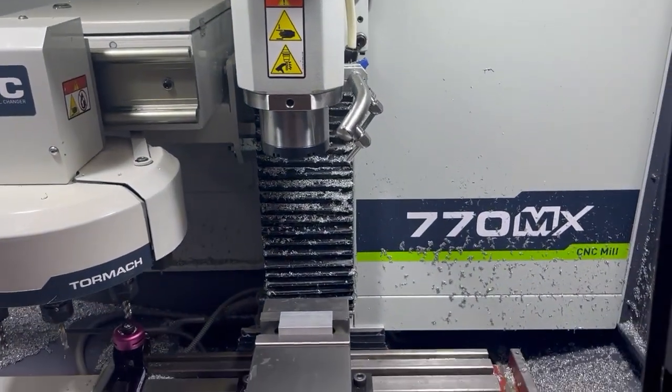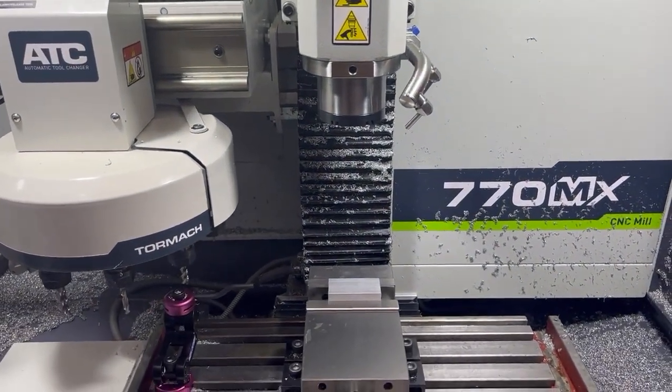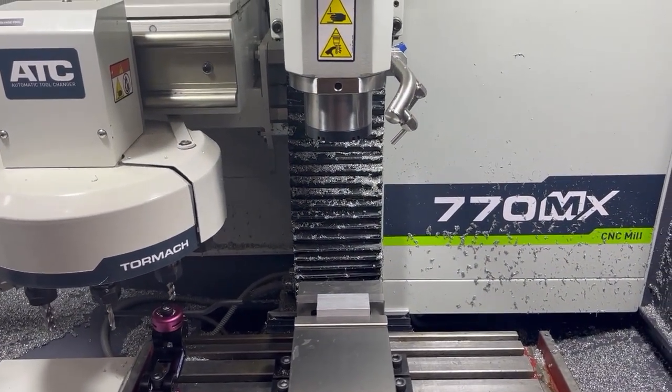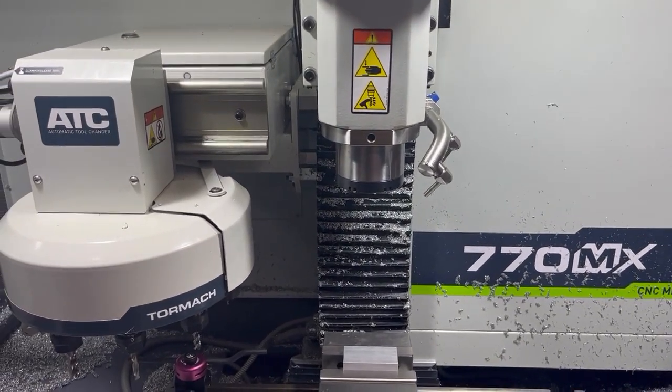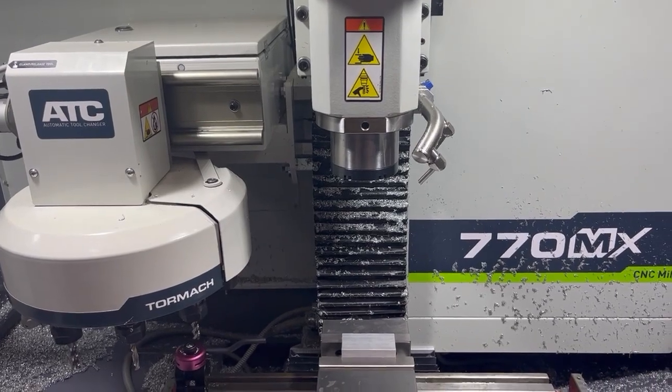If you need to be setting your own tools to be able to put into the ATC, I have a video made for that. Go check that one out to be able to use our tool setter to be able to load up our ATC.